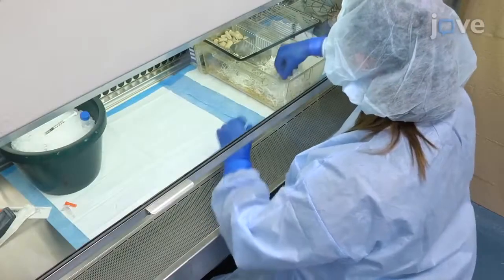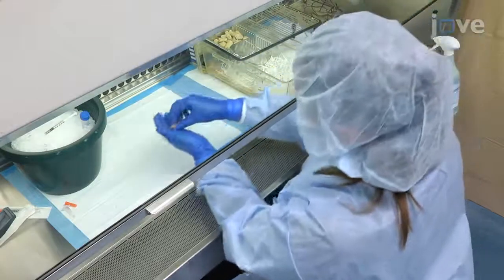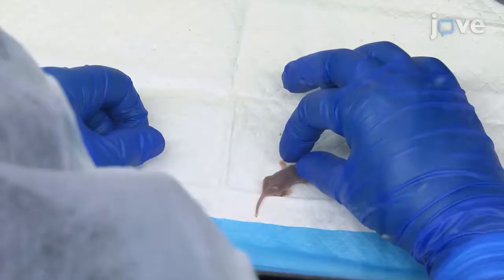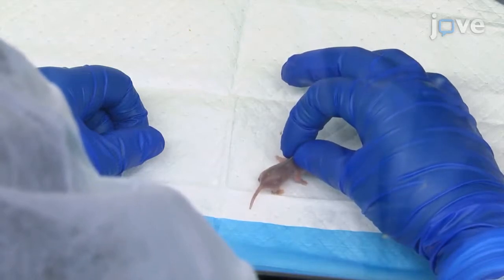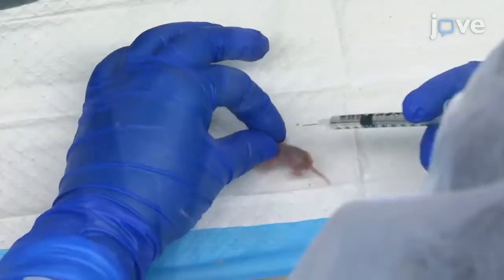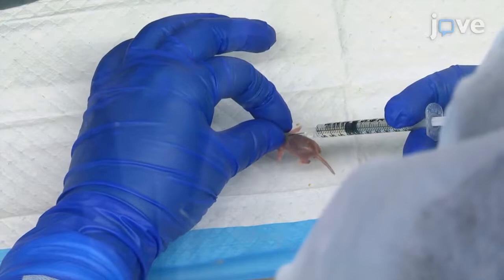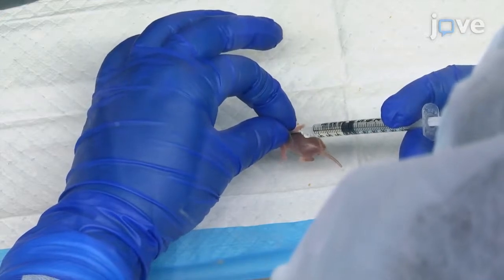Place the neonate to be injected onto a clean surface within the biosafety cabinet, and raise the skin at the nape of the neck as if to scruff the pup. Insert the needle bevel up just beneath the skin in the space created between the skin and the muscle.